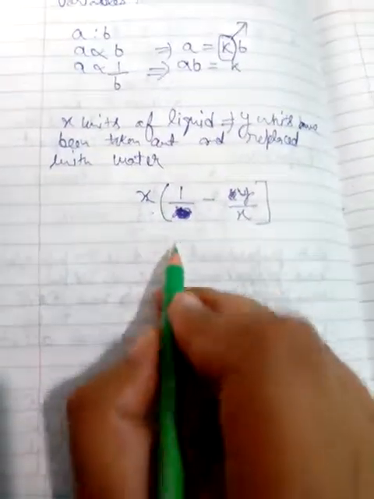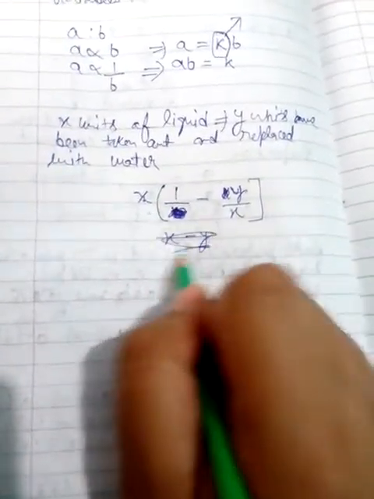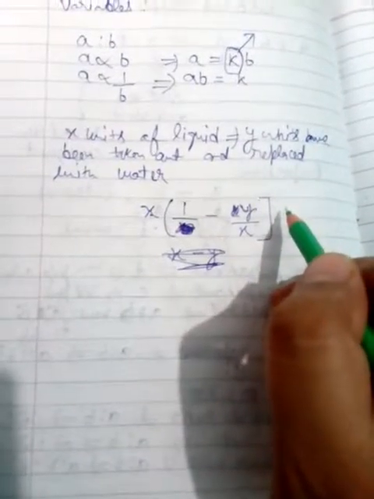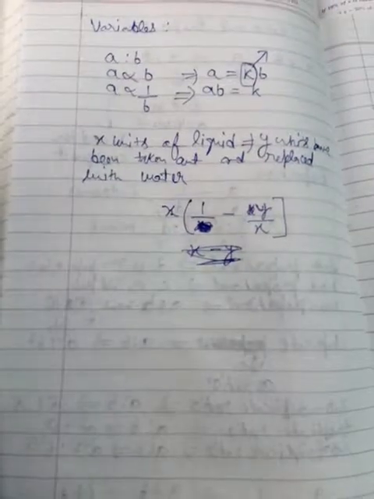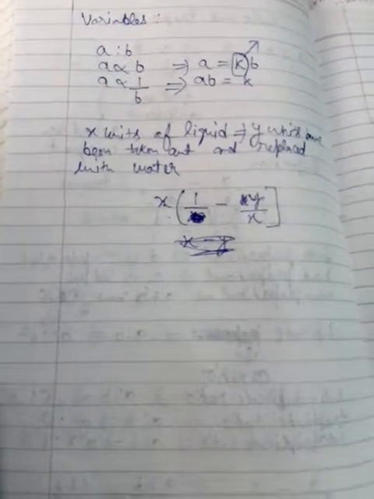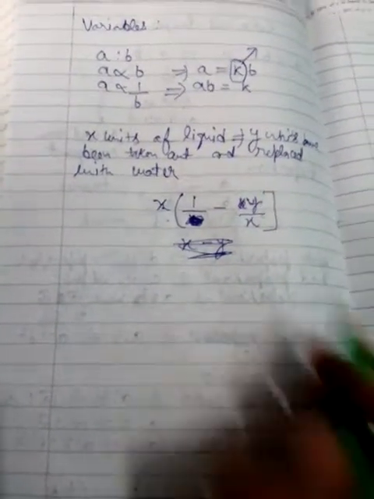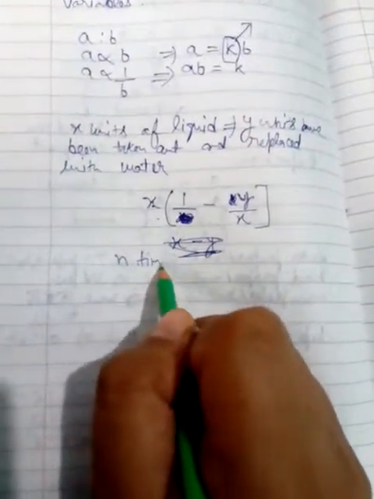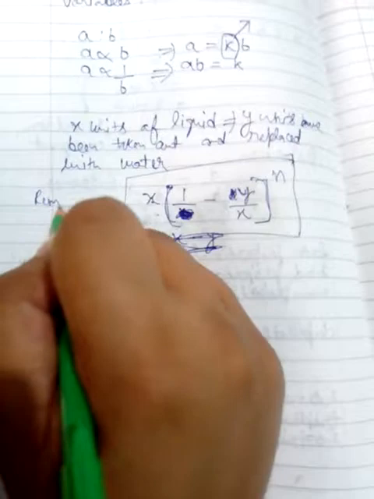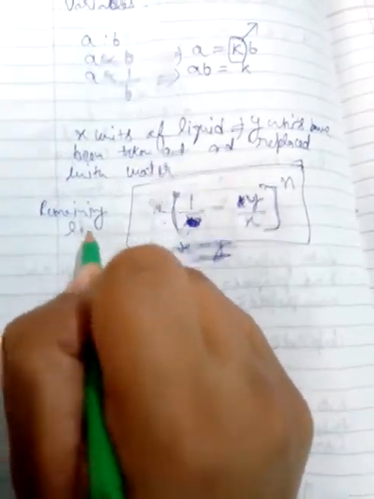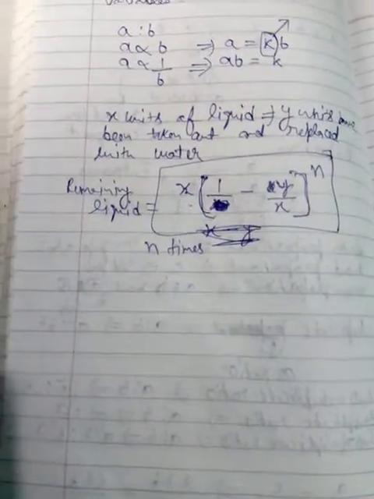X units were there, if you subtract you will get the answer x minus y. And if you want to do it multiple times, suppose you take out y units and then replace it with water and you repeat the same operation say n times, so the formula would become this whole thing to the power of n. So that will be the remaining liquid. So that's all with this. Now we are going to solve some problems.